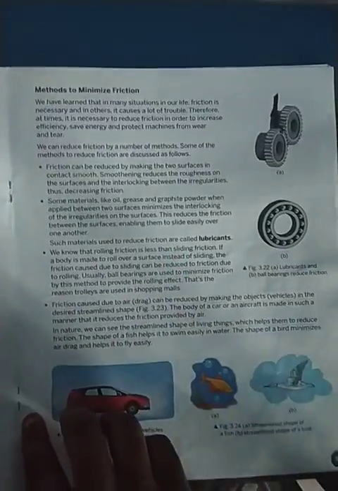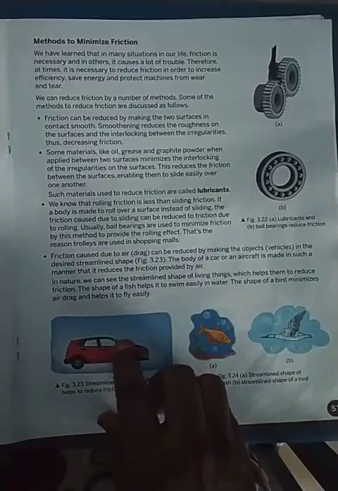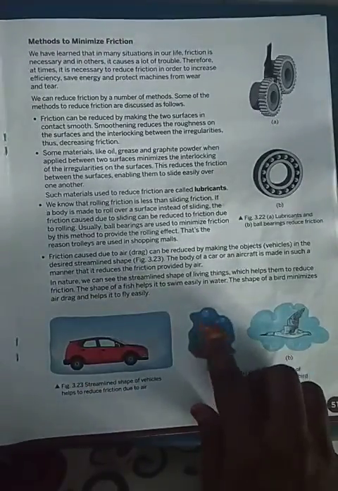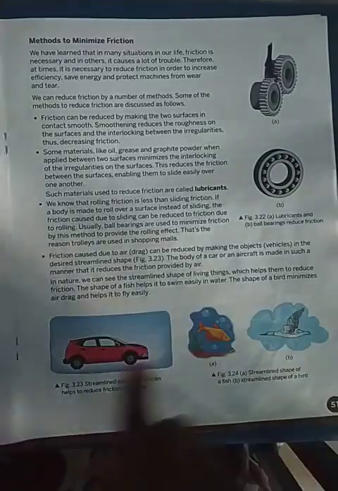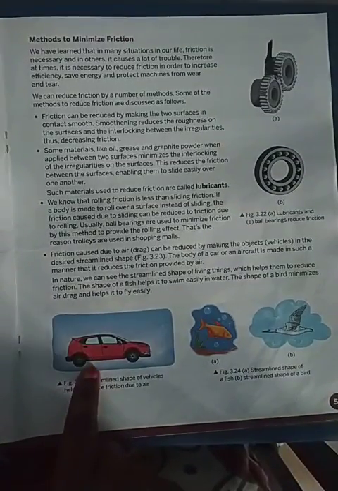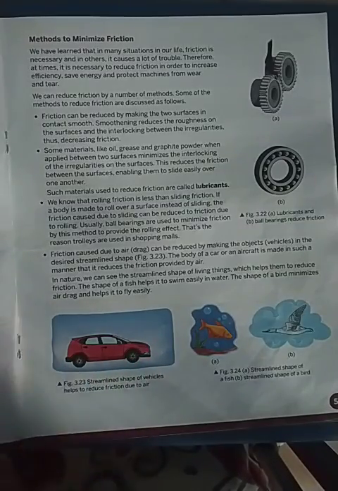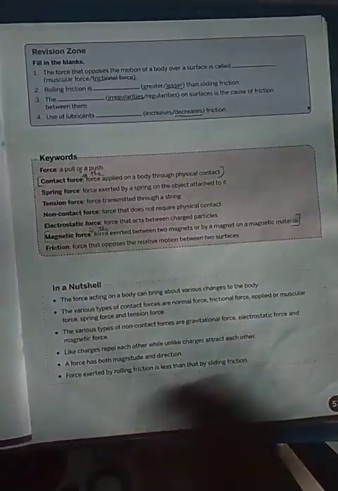And the friction caused by air is taken care of by a streamlined shape, like the shape of a fish or a bird. That is how it is taken care of in vehicles. When the vehicle is in the shape of a streamlined body, it will reduce the friction due to air.